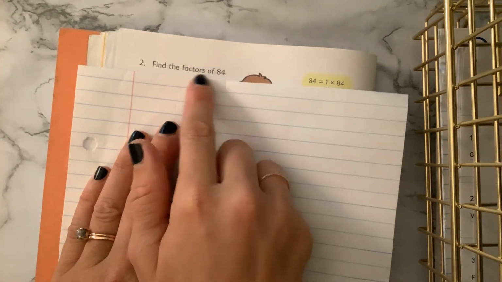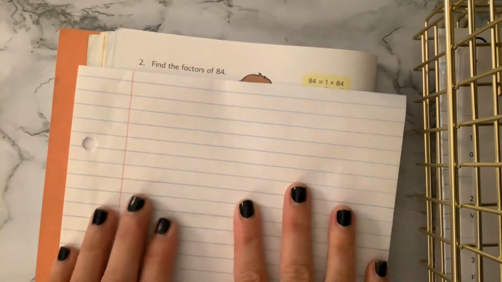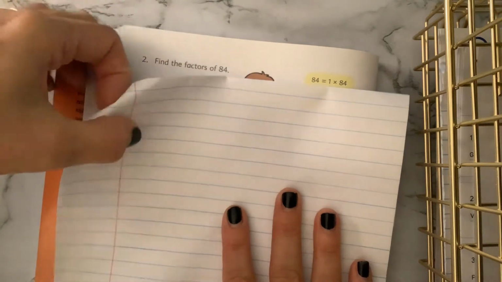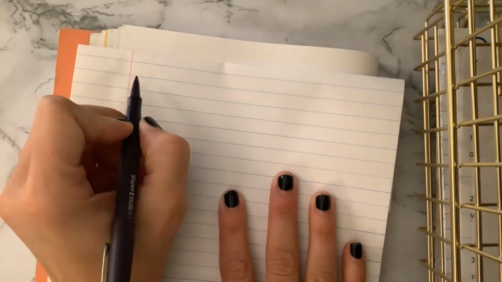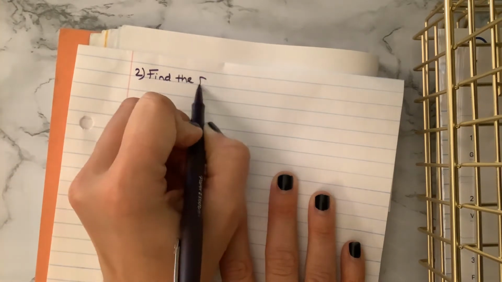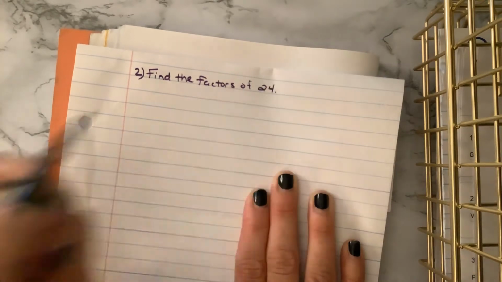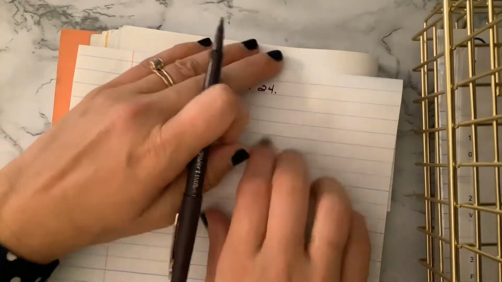It means try to find all of the factors of 84. And actually, just for the purposes of our practice, instead of 84, we'll say find the factors of 24. And again, that means all the factors of 24.